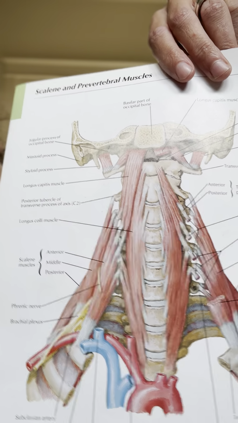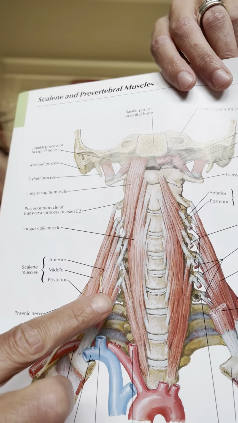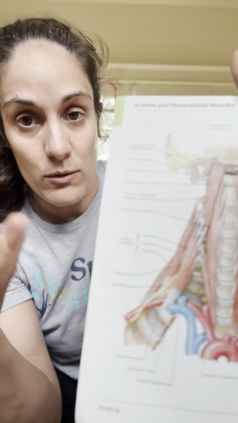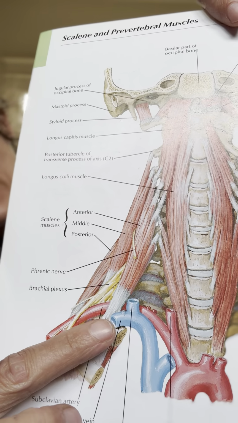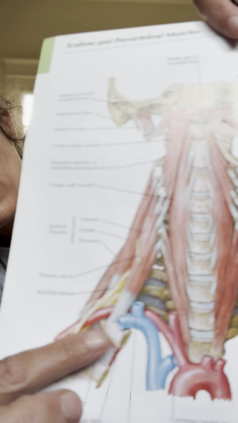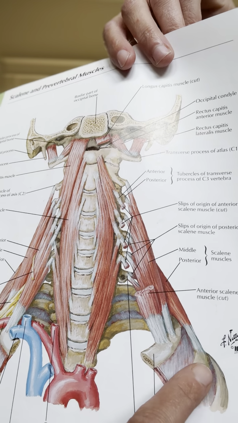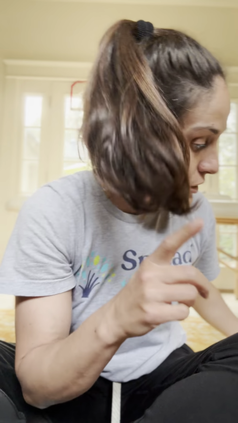What I want you to see here is 2 things. One is that the attachment to the cervical spine is on the lateral transverse process, okay? So it's not the front of the neck, it's not the back of the neck, it's the side of the neck, and that will be important when we talk about what these muscles do. The other thing is that its distal attachment is to the first and second rib. You see that one goes to the second rib. These 2 go to the first rib, okay? So that's the picture of the deepest aspects of the cervical spine.